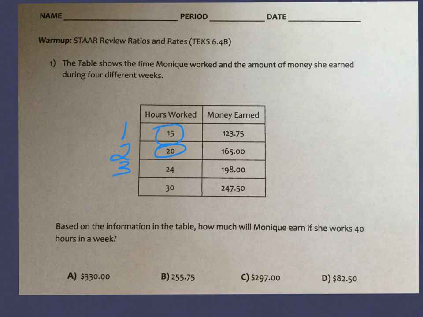In the third week, she worked 24 hours and made $198. While in the fourth week, she worked 30 hours and made $247.50. Based on the information in the table, how much will Monique earn if she works 40 hours in a week?